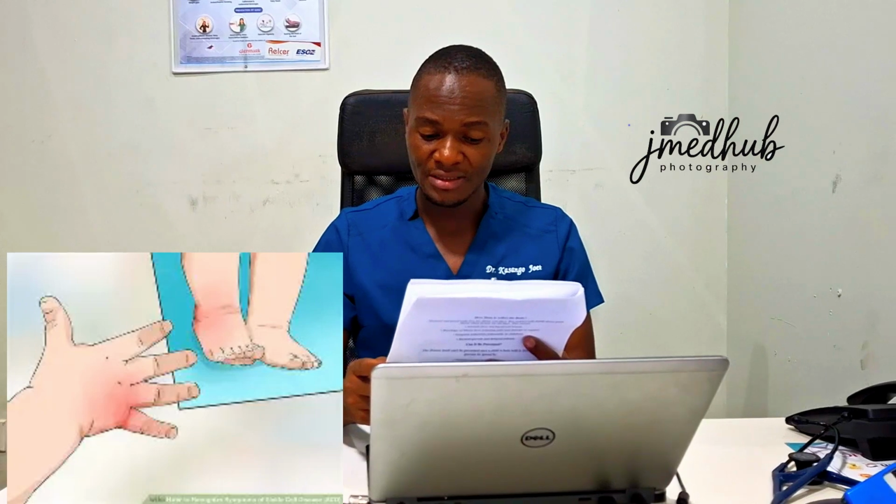Another symptom is frequent infections, because the spleen helps them to fight infection, and these sickle cells sometimes get pulled back to the spleen. These children with sickle cell tend to have a large spleen, and because the spleen is one of the things that fights infection in these children, it gets affected.